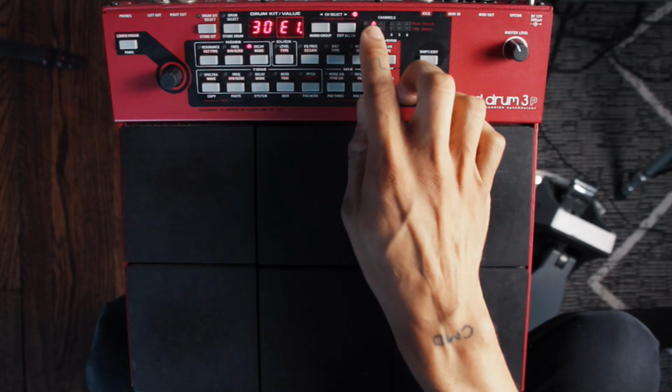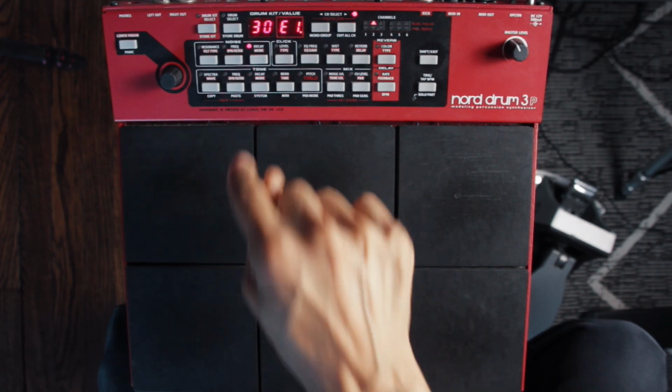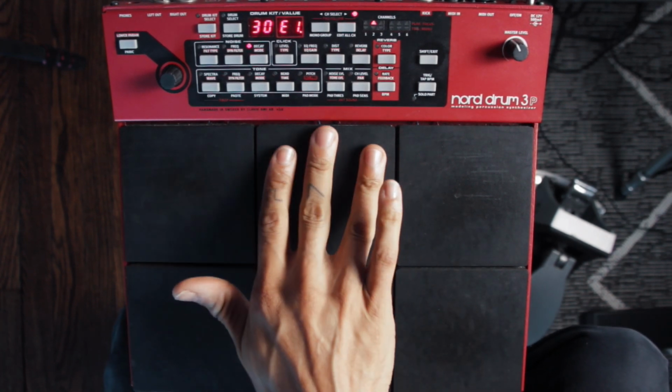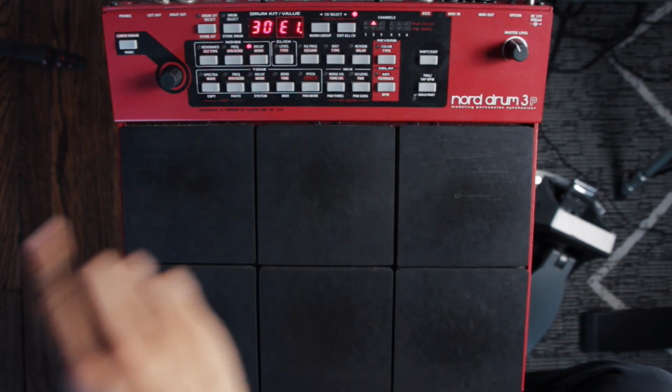I'm going to put this sound, and I'm going to open up the decay on this, and I'll put this on a mono group as well. So basically, whenever I hit this pad and then I hit this pad, it's going to cancel this one out, like a choke group, if you're familiar with that term.